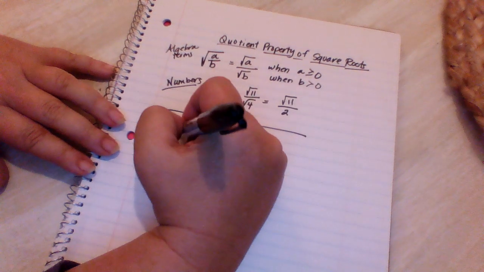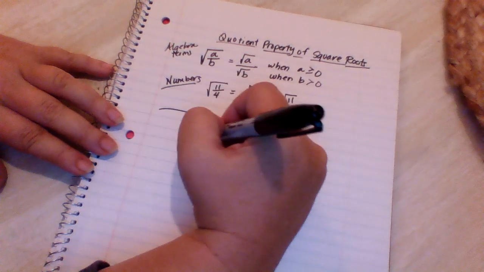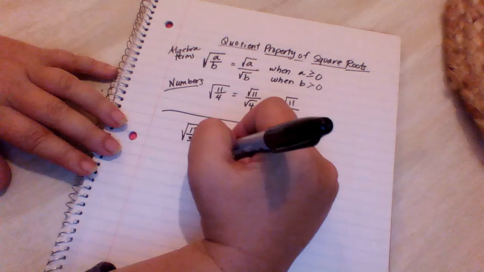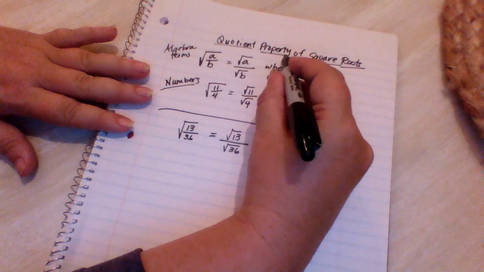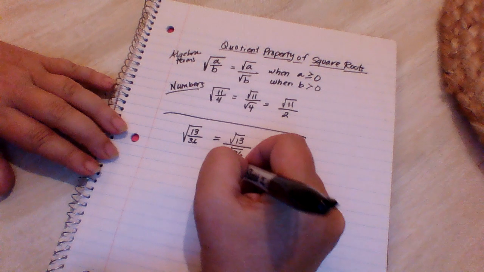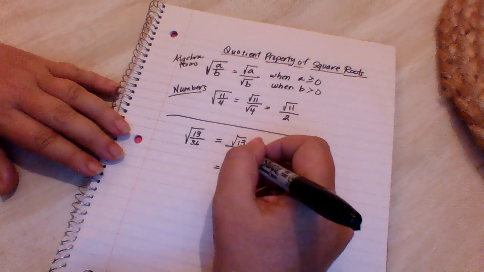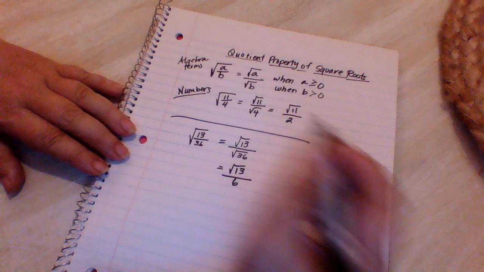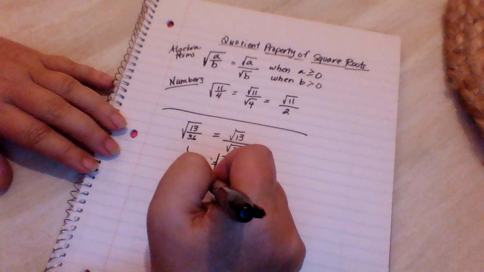So if we have the square root of 13 over 36, we're going to break that down again into the square root of 13 over the square root of 36. We're going to use that quotient property of square roots to simplify. That's going to give us the square root of 13 over 6, because we know that the square root of 36 is 6.